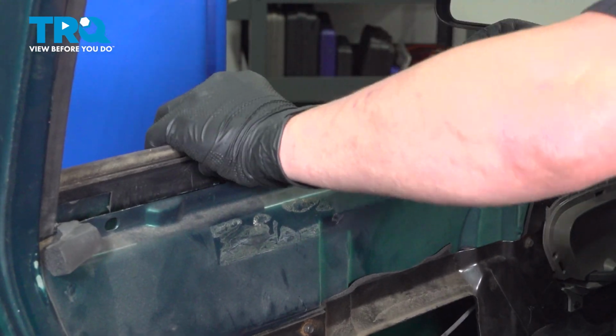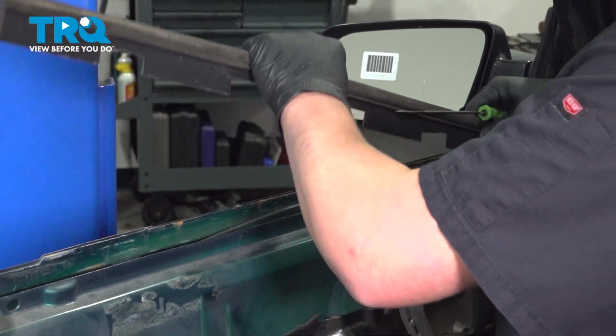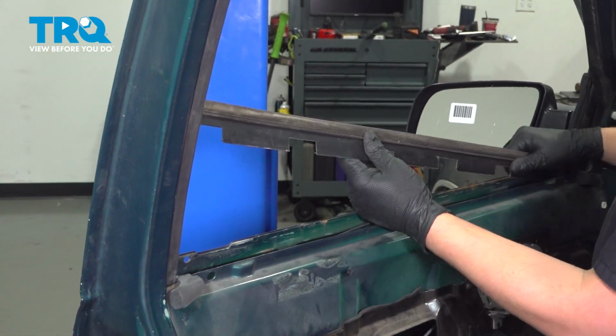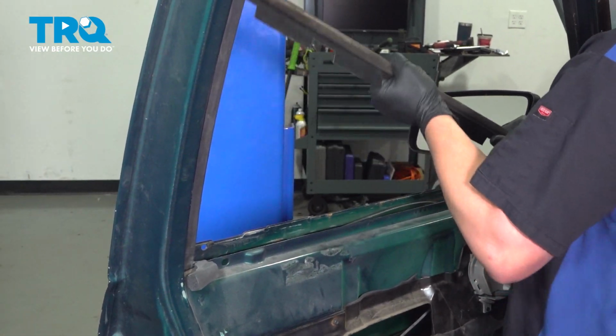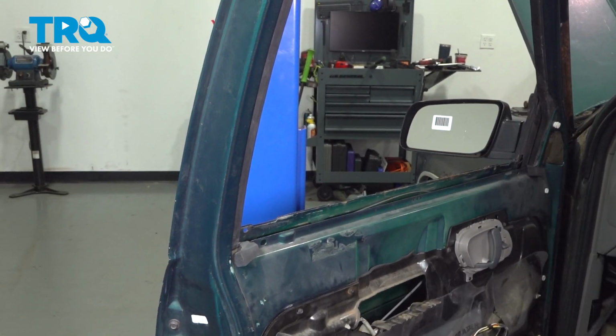Using a pick, we're going to pick up on these black tabs. As we do that, we're going to pull up on the window sweeps. We're going to work our way all the way down. Once you get to the front, we're going to pull the window sweep straight out from behind the mirror and remove it from the vehicle.